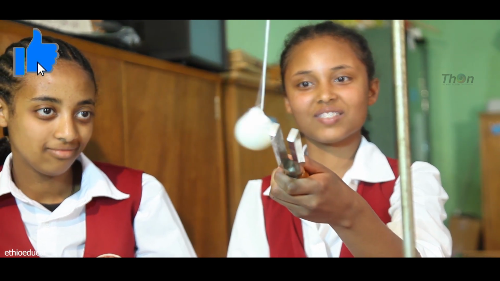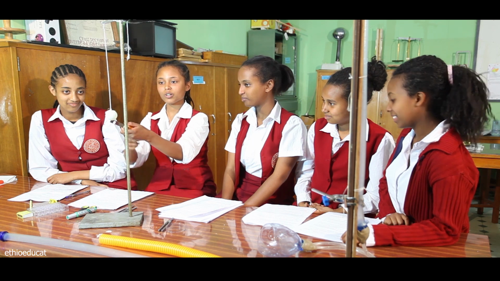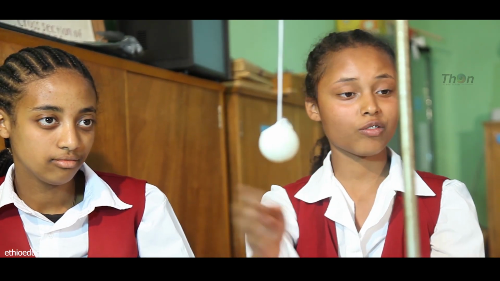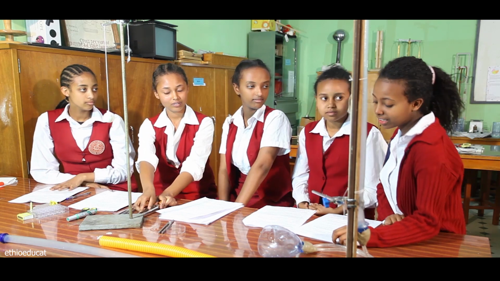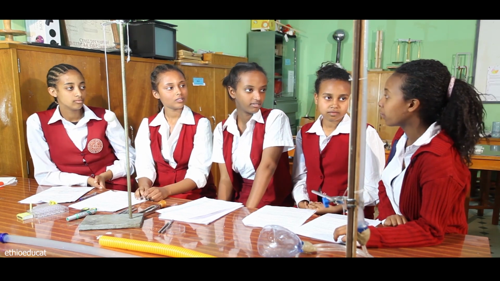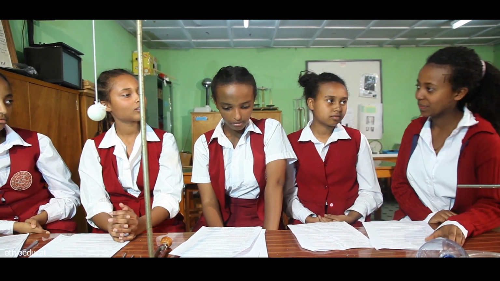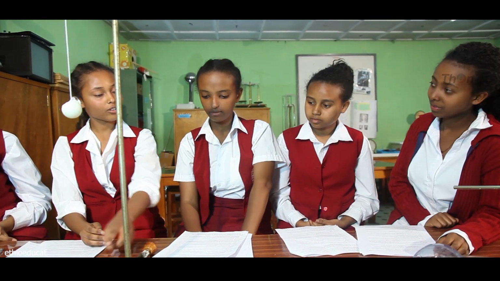Look! When the tuning fork comes in contact with the ball, the ball moves back and forth. Yes, this clearly demonstrates that the fork is vibrating. It's direct evidence. Yes, let us try it with another tuning fork.